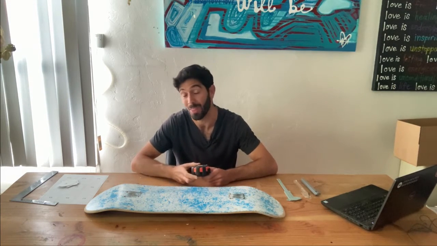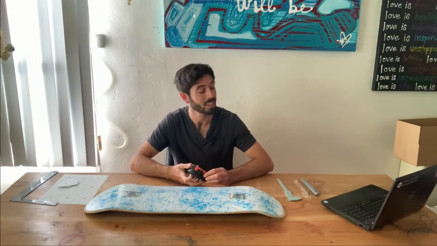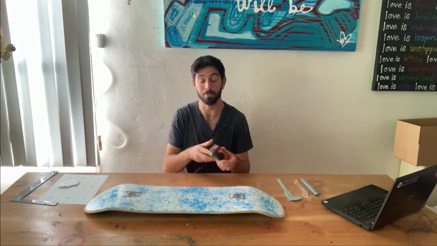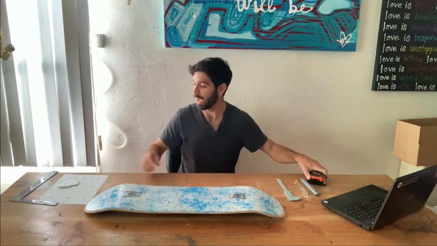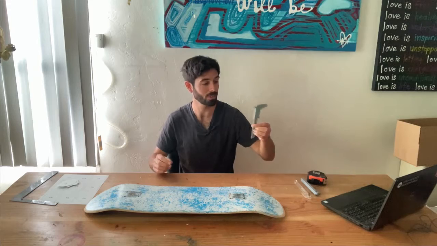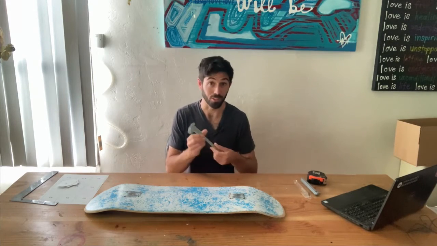The first thing you're going to need if you're going to follow along or do this on your own is measurement devices. I don't know if you'll need much else. You may want a computer so you can look at the SkateCAD specs. For measurement devices, I have a tape measure, calipers, nothing fancy here.